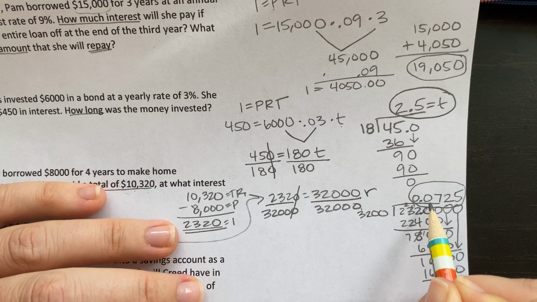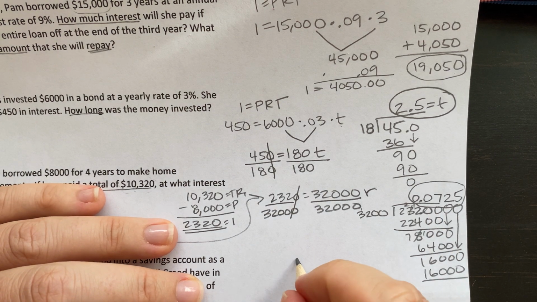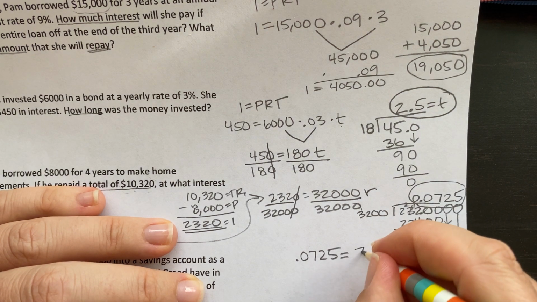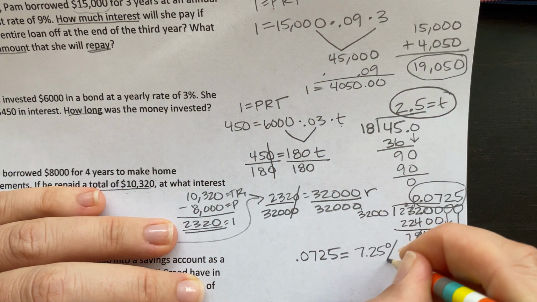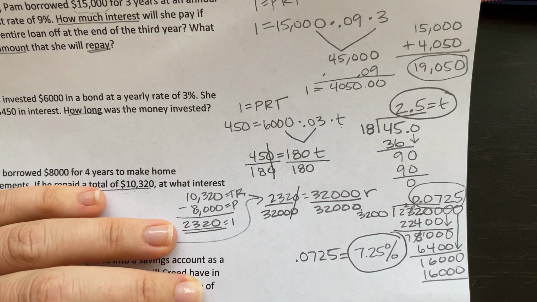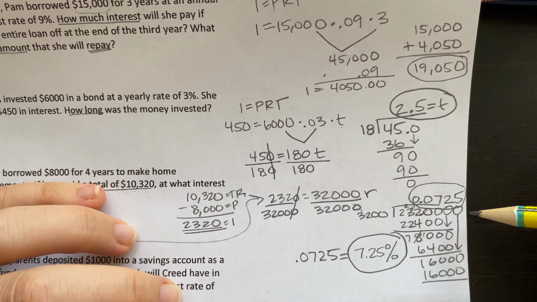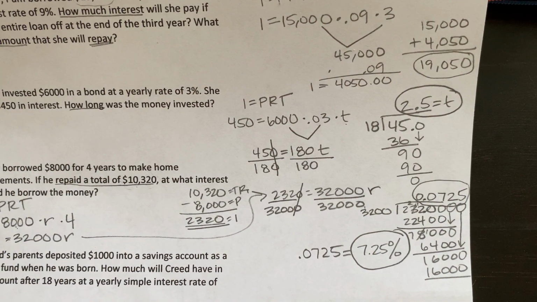So here is our percentage rate. Final step is just to change that into a percent. So 0.0725 is equal to 7.25%. Now again, you would have answer choices to work with, so I highly, highly doubt you would have to go this far to figure out the answer. You could use your answer choices, okay?